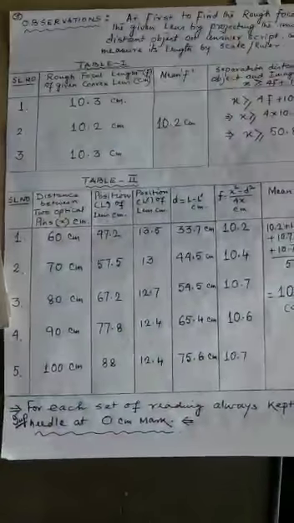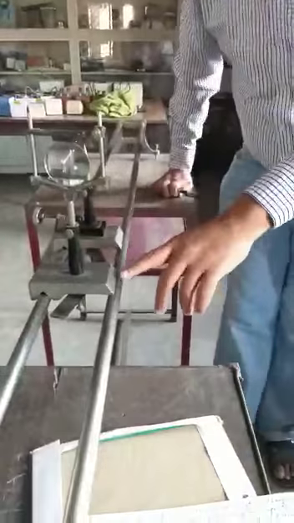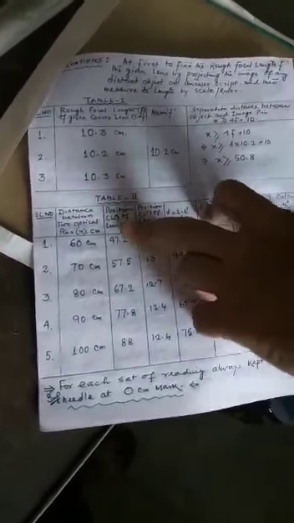So x equals 60, and in this case, at first, I see there is no parallax at this position of the lens, that is L, which is 47.2.